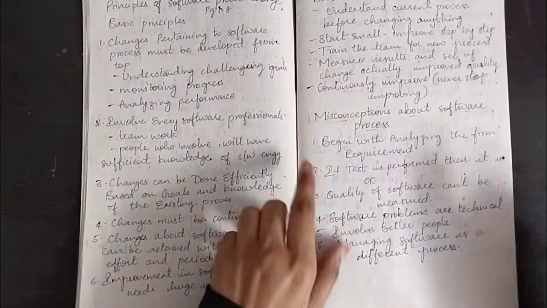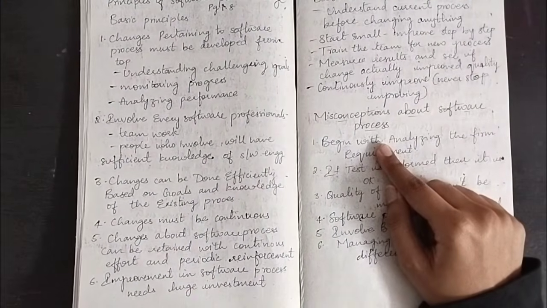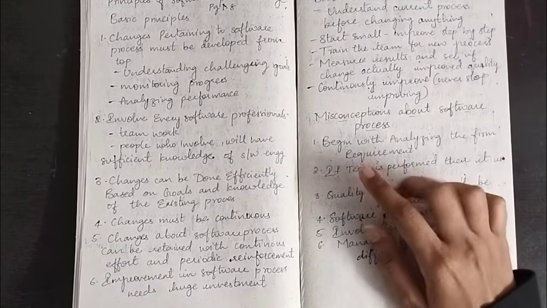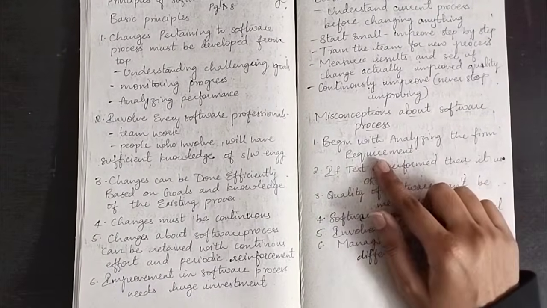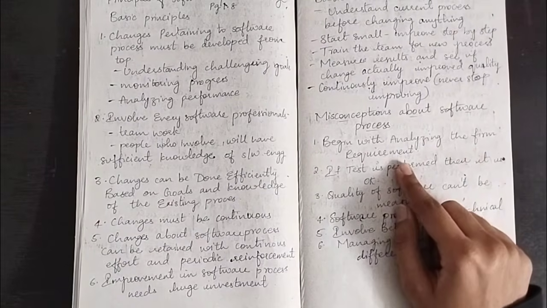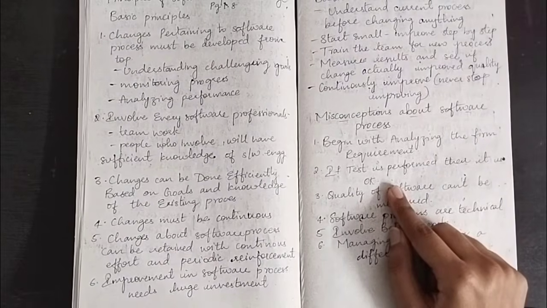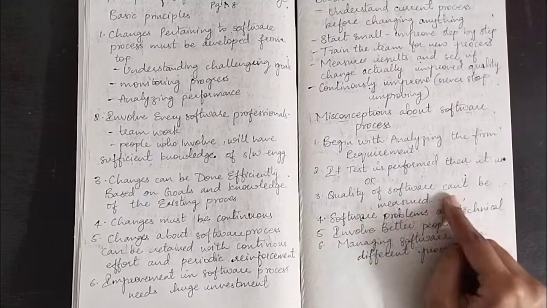Next is misconceptions about software process. What are the misconceptions that we have about the software process? They think that we begin with analyzing the firm requirement. We do not begin with analyzing the requirement. If tests are performed, then it is okay. No, it is not okay if tests are performed, because there will be many bugs that cannot be gone by testing. Quality of software can't be measured.